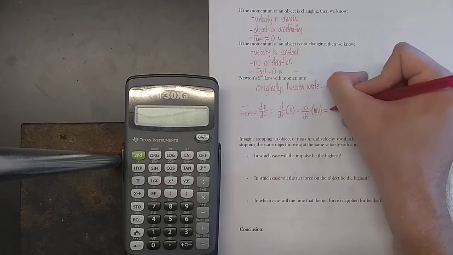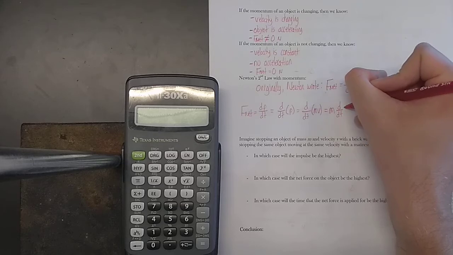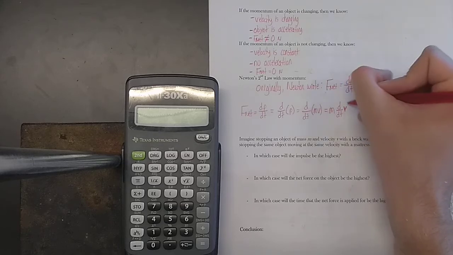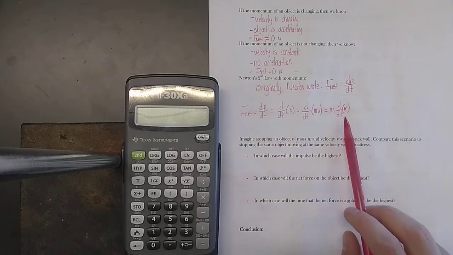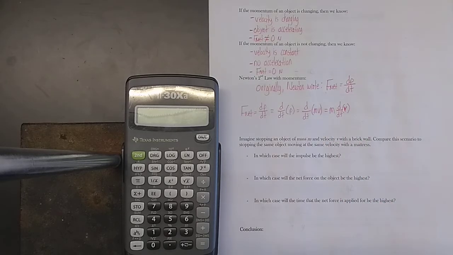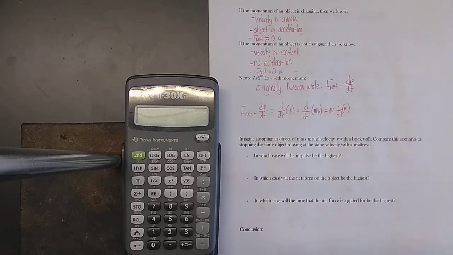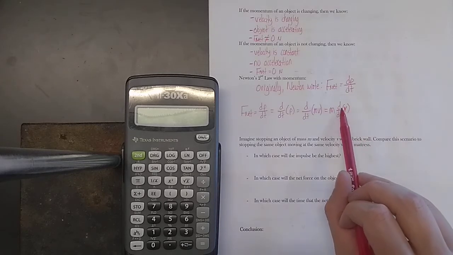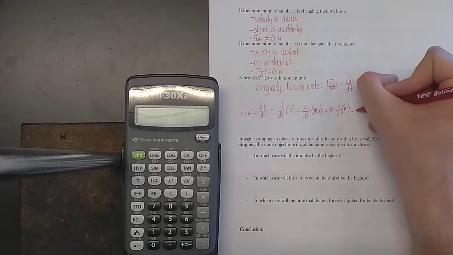So we could write this as m times d over dt for v. In other words, the net force is equal to the mass times the change with respect to time of velocity. Say that a couple times, the change with respect to time of velocity. Kind of sounds like the change in velocity over a period of time. Matter of fact, if I move the v up here, then I'd have dv over dt, change in velocity over change in time. We know what that is. Change in velocity over change in time is acceleration.